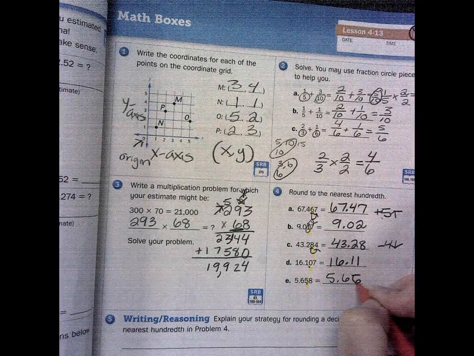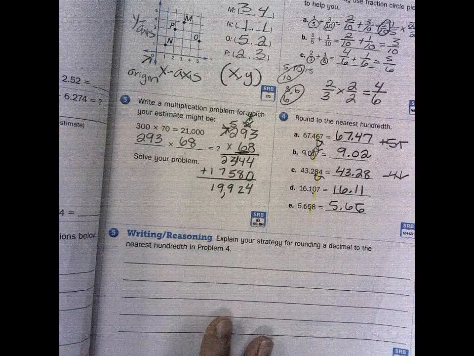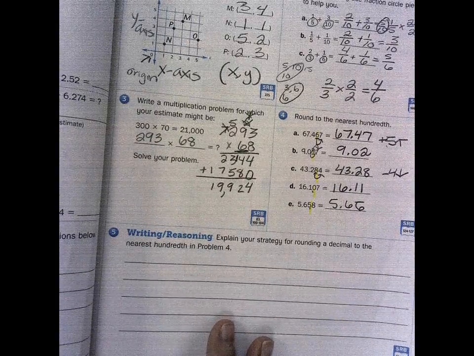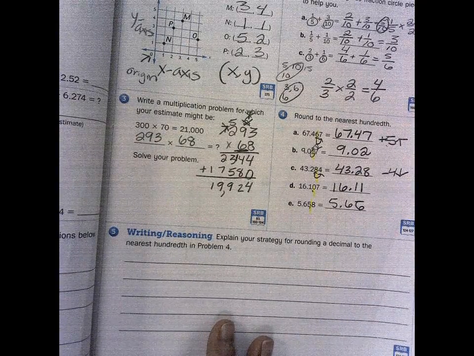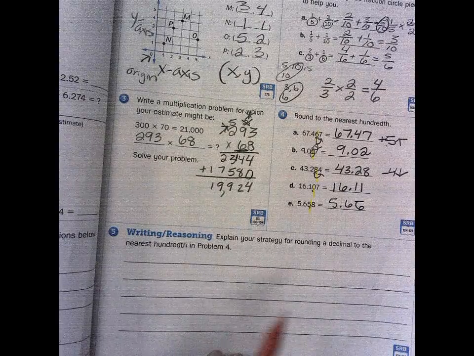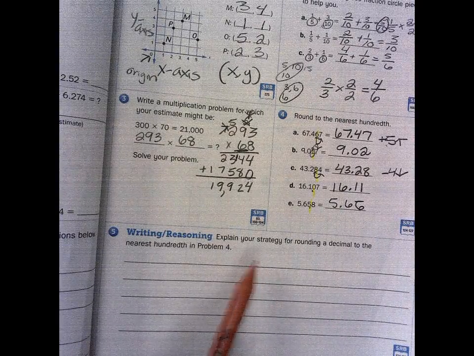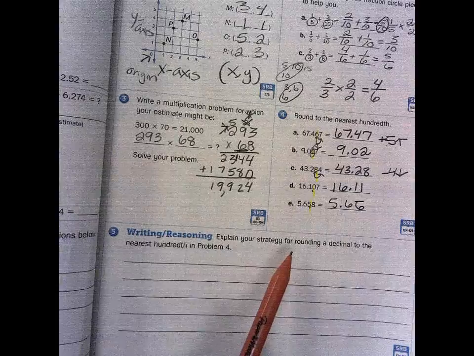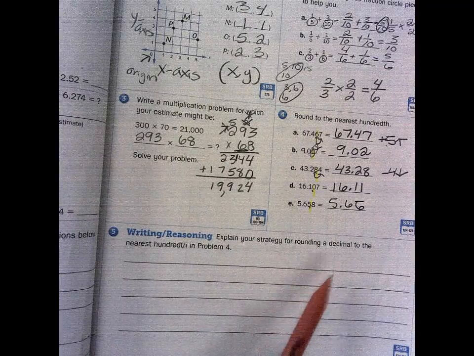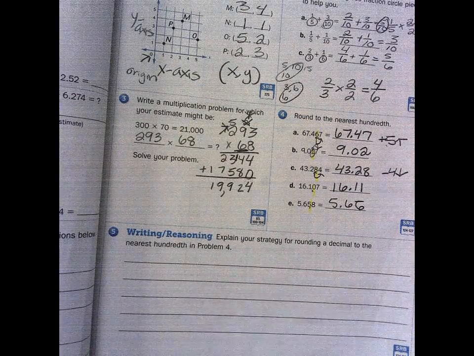And I'm noticing as I'm checking your work, we're not doing the written responses. So thinking about your strategy that we just did on number 4, that will help you write your response for number 5. But explain your strategy for rounding a decimal to the nearest hundredth in problem 4. So really think about that there.